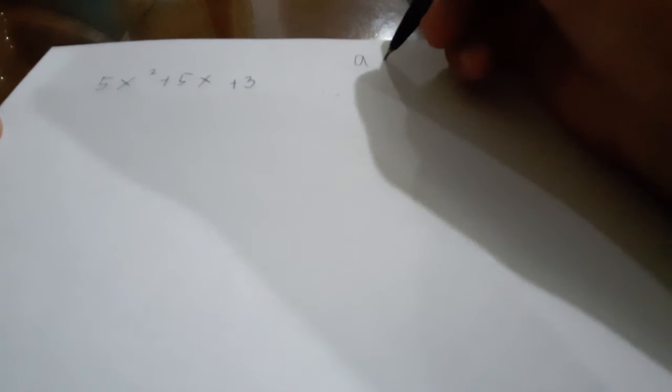So for our final example, we have 5x squared plus 5x plus 3. Alright, so get the values of a, b, and c. The value of a is 5, b is 5 as well, and c is 3. So, write down the formula for the discriminant. B squared minus 4ac. Substitute the values. B is equal to 5, so 5 squared minus 4. A is equal to 5 as well. And C is equal to 3.